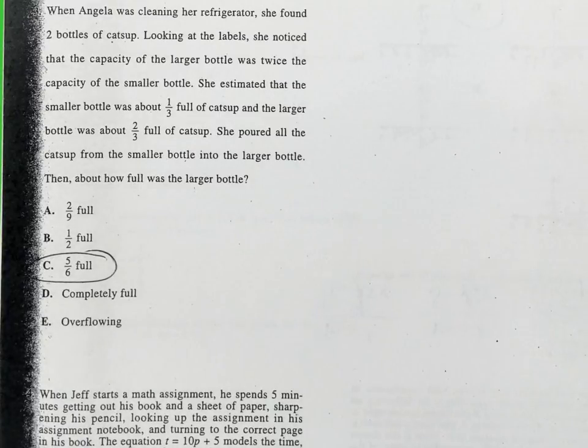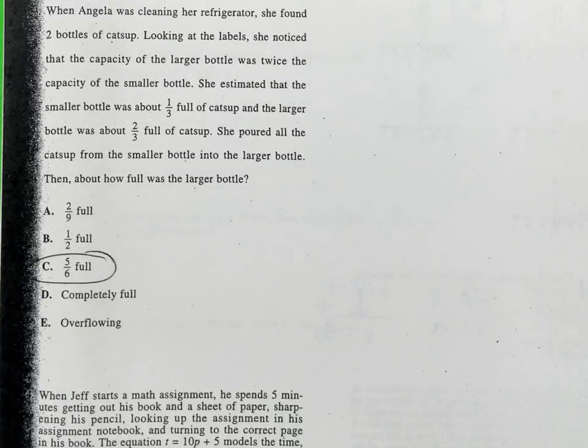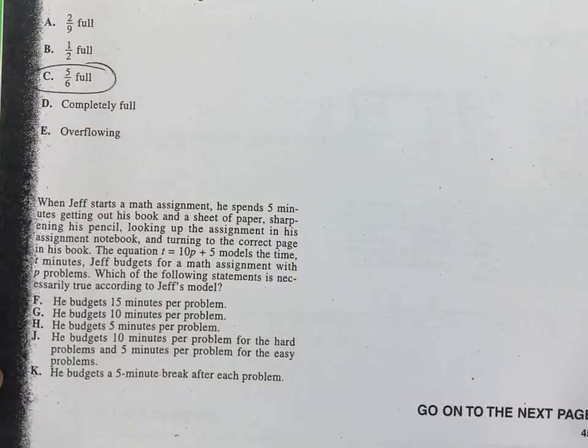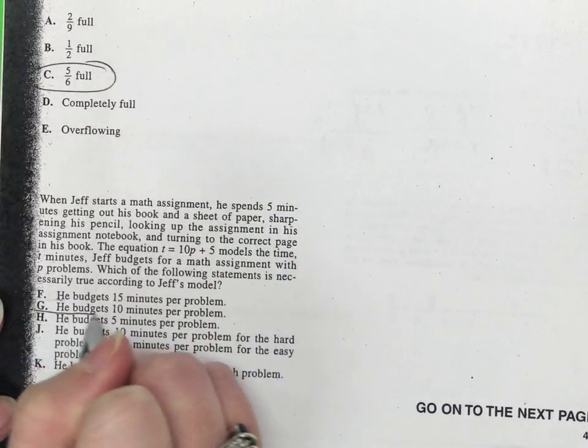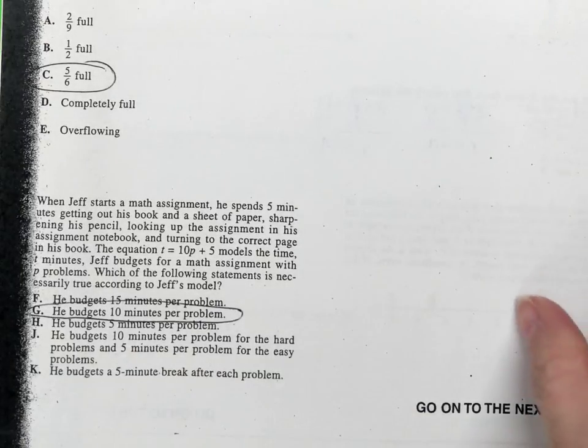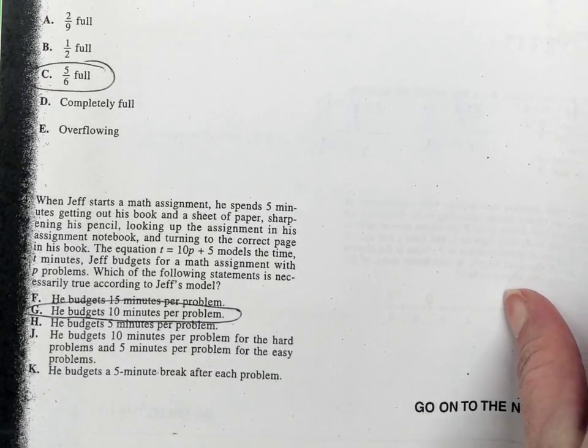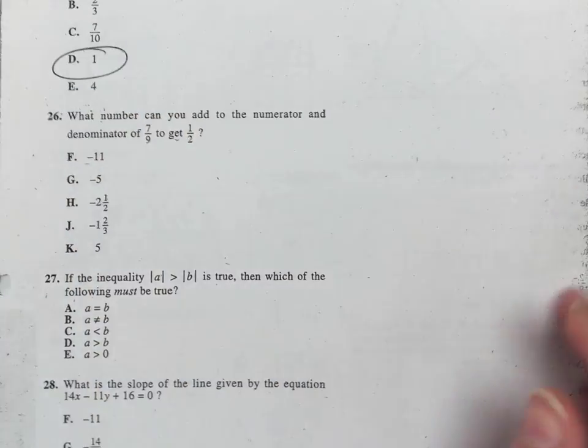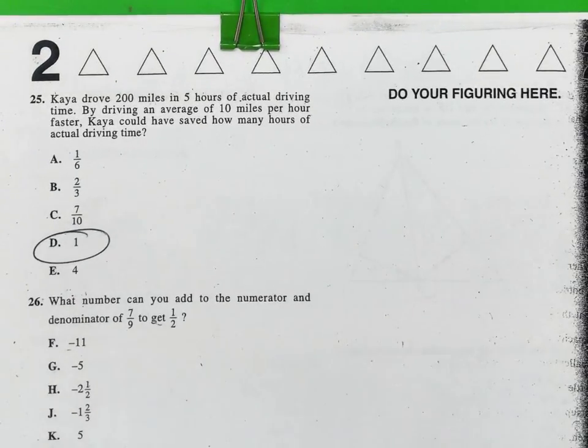Anybody need to go over 23? All right, 24. 24 should have been G. You may need 24. All right, last one. Flip over. 25. You should have gotten D. Anybody need to go over 25?